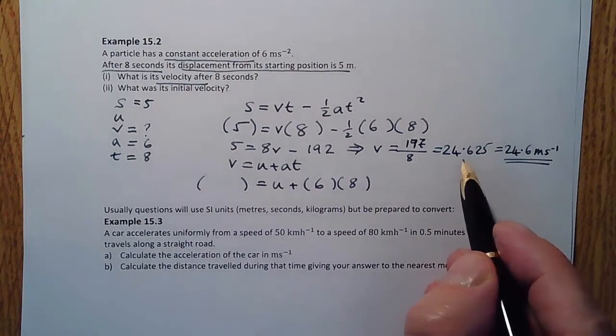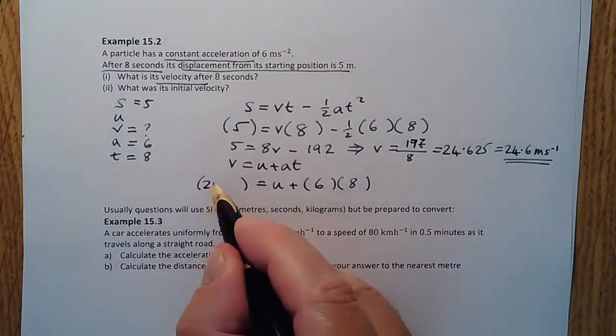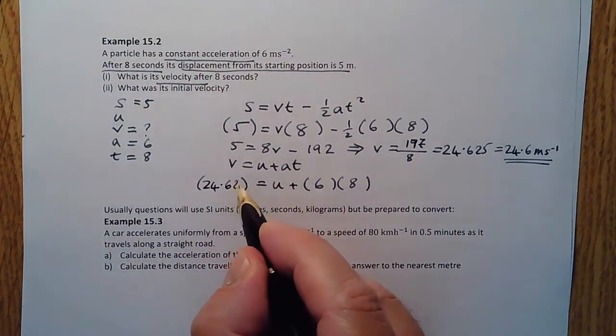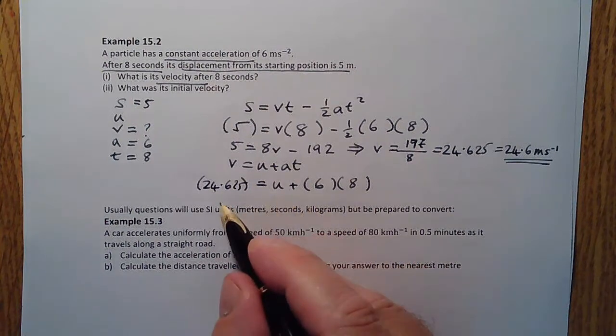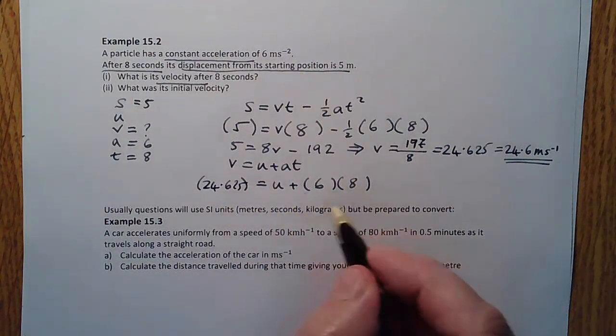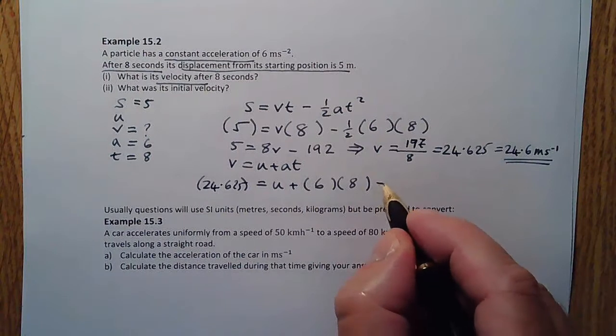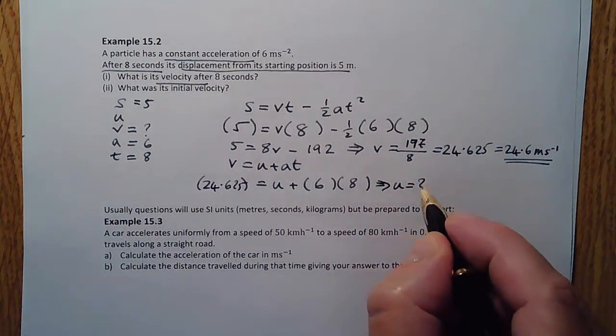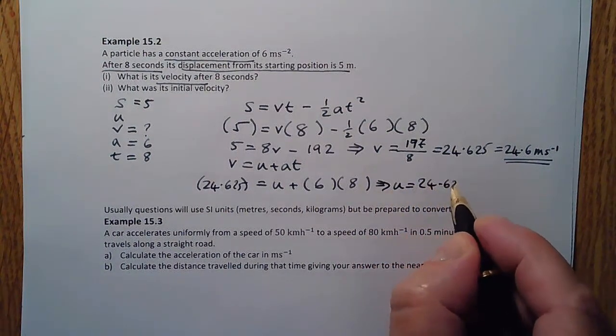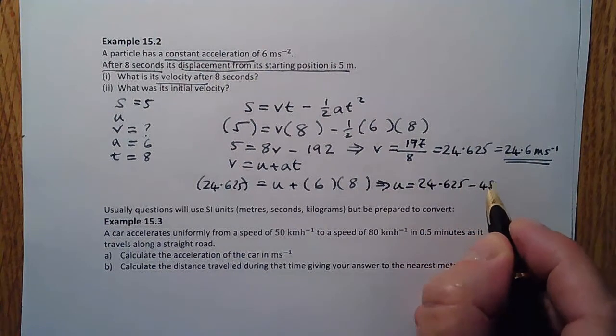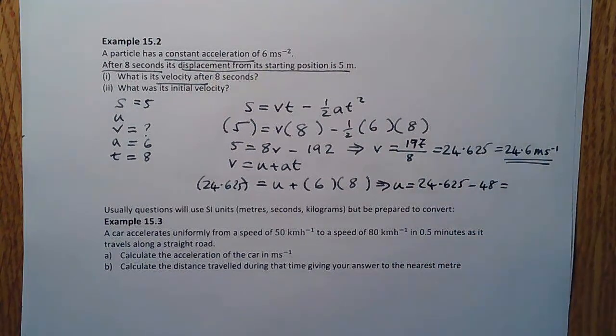I could use the fraction, or this 24.625, and that's going to give me that u is 24.625 minus this 6 times 8, which is 48. So u equals 24.625 minus 48. So I'm going to get a negative answer. Okay, that's allowed. So that means that this has changed direction, which is kind of maybe what we'd expect.